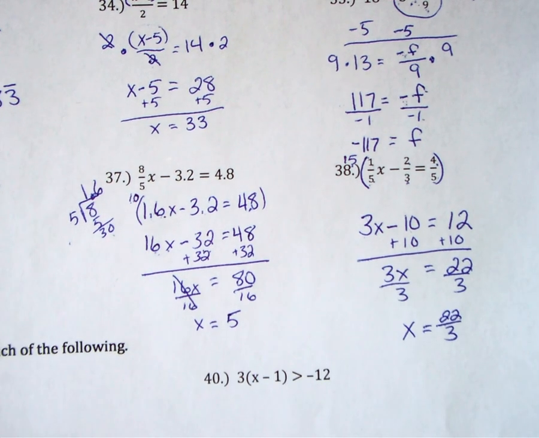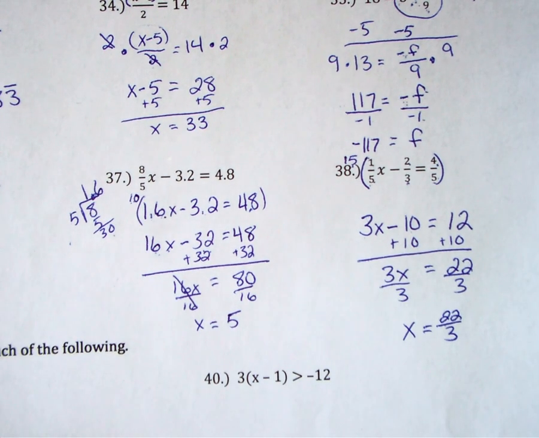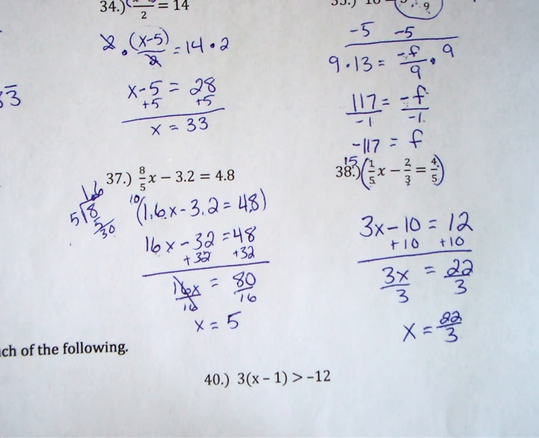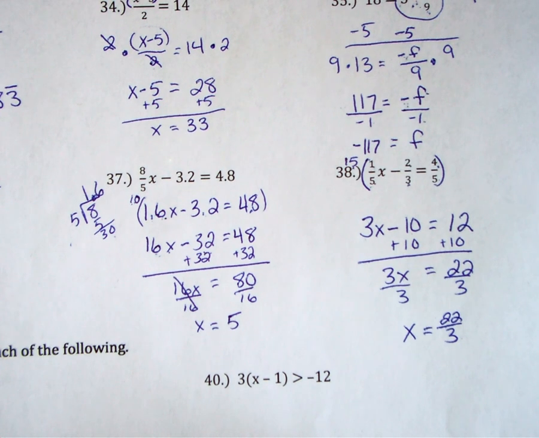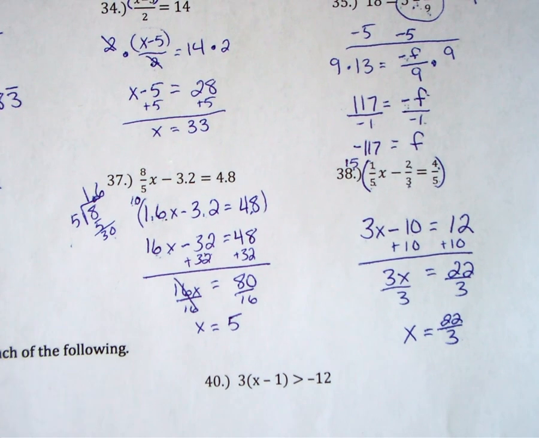Now, since it's got a denominator of 3, I know that unless this numerator is a multiple of 3, it's going to give me a repeating fraction as a solution. So we're just going to leave the answer as a simplified improper fraction. That answer is simplified improper. It will be sufficient.